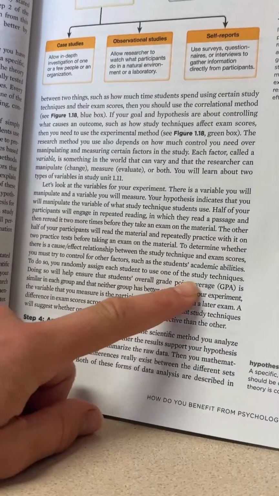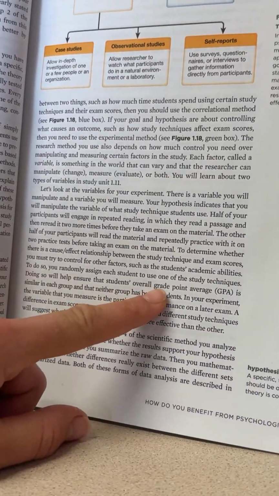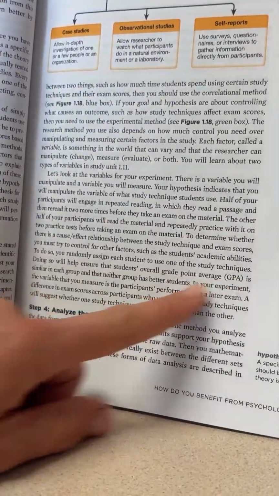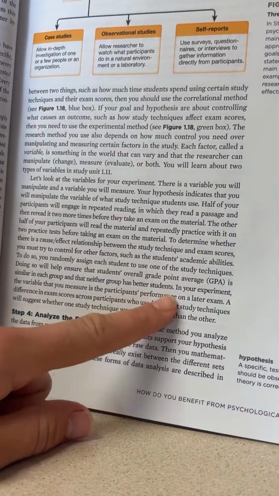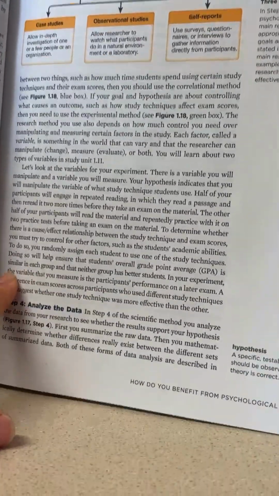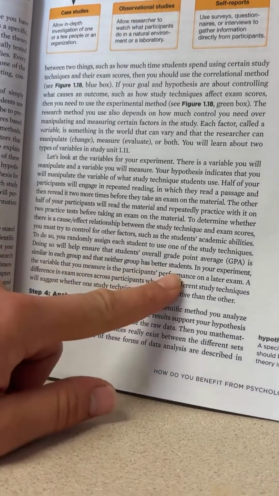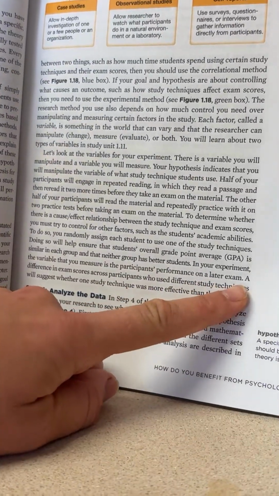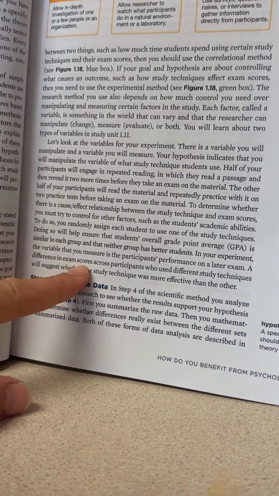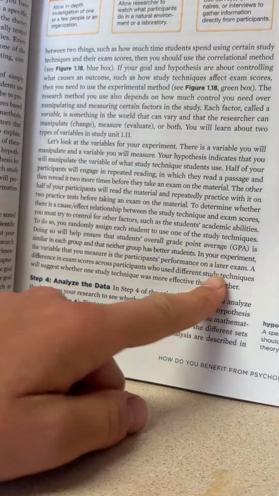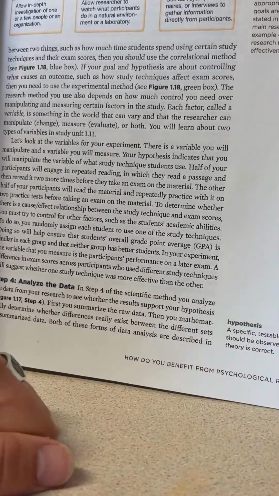to use one of the study techniques. Doing so will help you ensure that the student's overall grade point average, GPA, is similar in each group, that neither group has better students. In your experiment, the variable that you measure is the participant's performance on the later exam. A difference in exam scores across participants who use different study techniques will suggest whether one study technique was more effective than the other. Jeez, it took like forever to read.